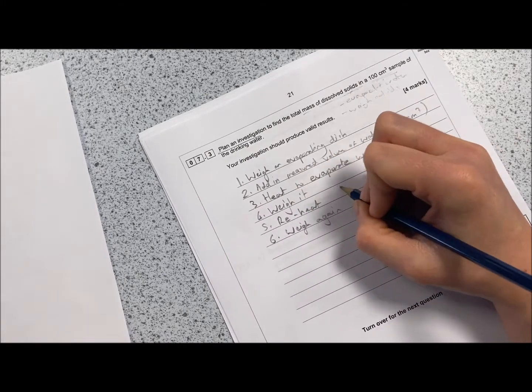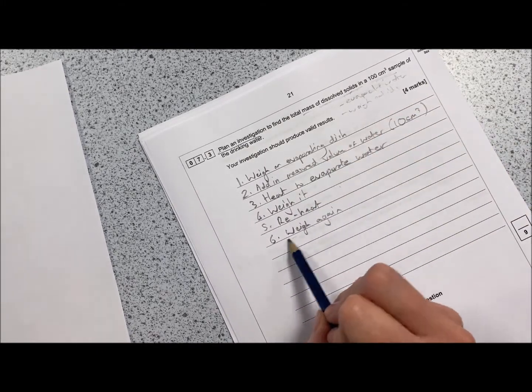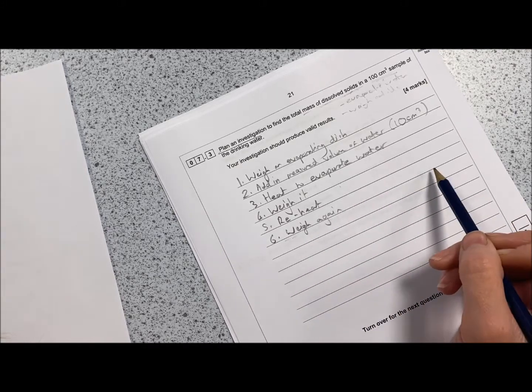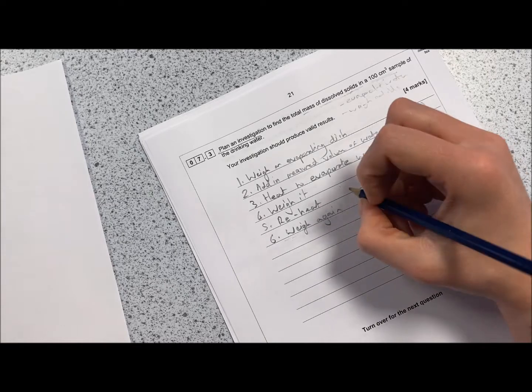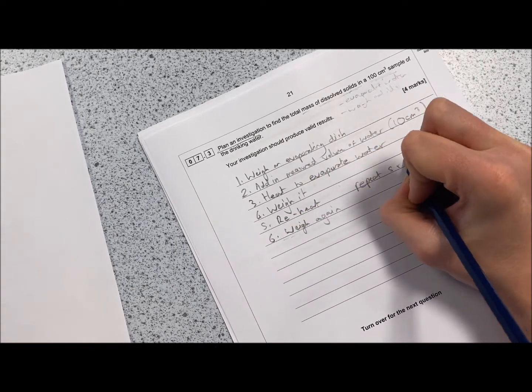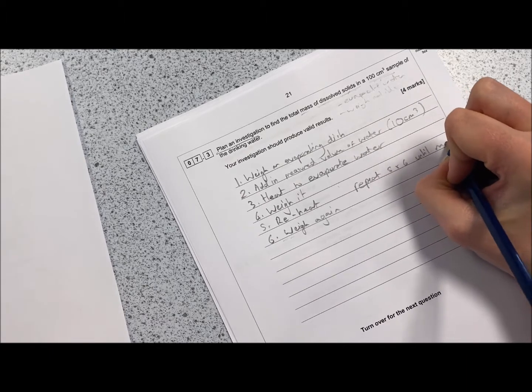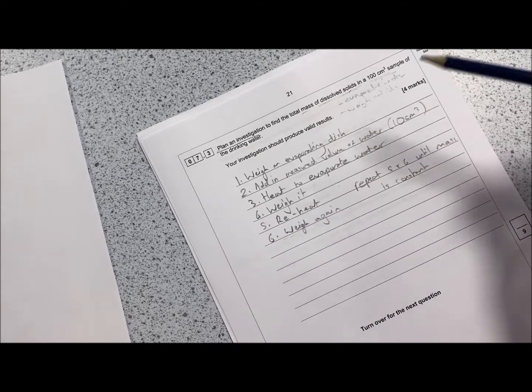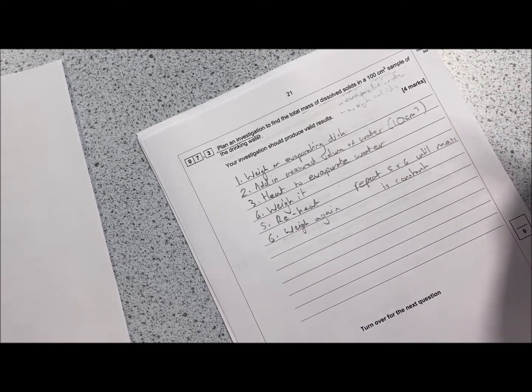And basically you want to keep doing that until your mass doesn't change anymore, and that will prove that all the water's gone. So you would say just repeat 5 and 6 until mass is constant. So then you can be very sure that you have gotten rid of all of your water.